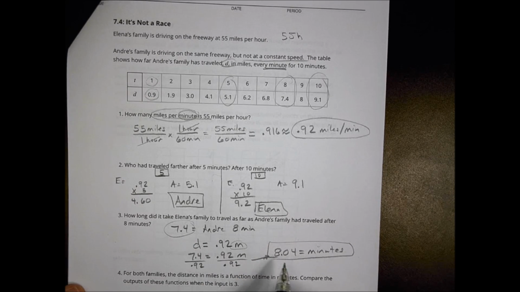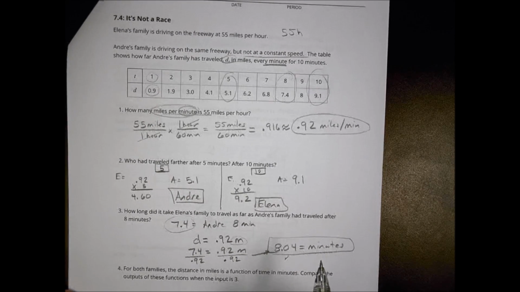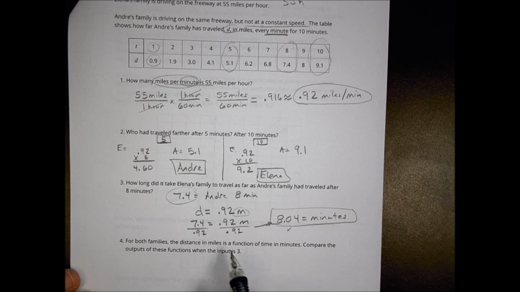We're solving for m. So to solve for m, I divide both sides by 0.92. And 7.4 divided by 0.92 is actually equal to 8.04. That's how many minutes it takes her family to go the same distance. So Andre's family in 8 minutes went 7.4 miles, and for her, it took 8.04 minutes to go that same distance. So it takes her a little bit longer to go the same distance Andre's family did, at least at that point.